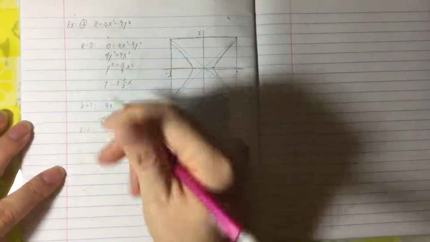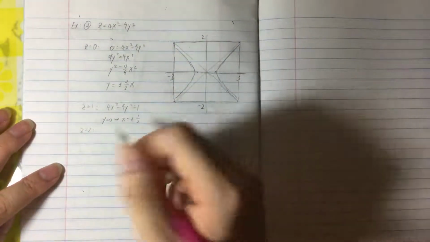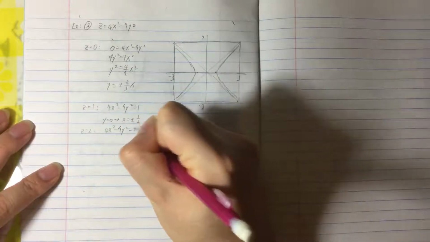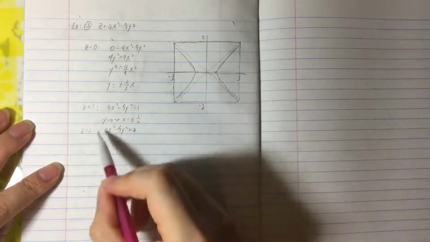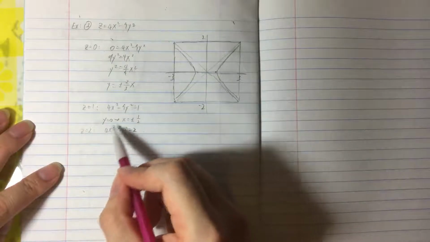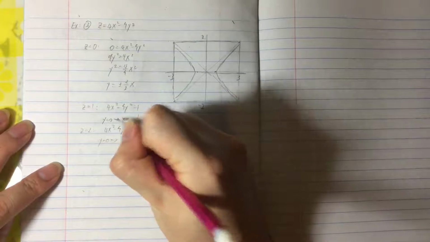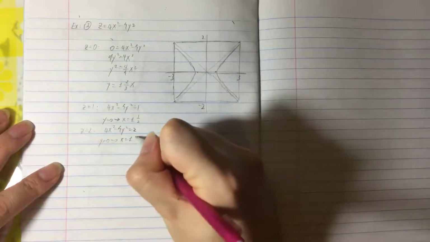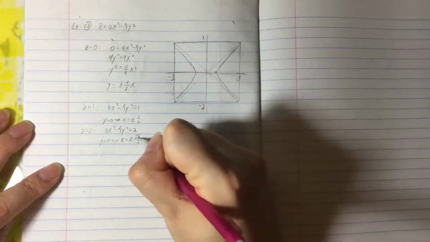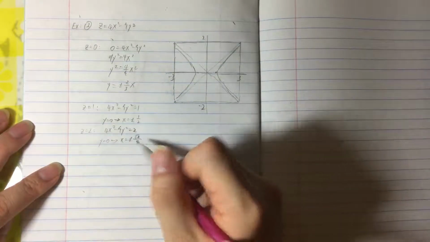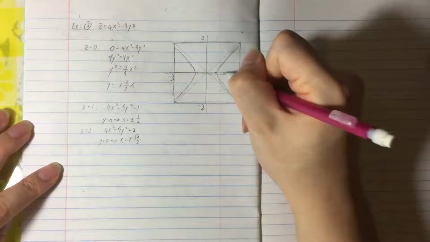When z is 2, we have 4x squared minus 9y squared equal to 2. If I plug in 0 for x, there is no solution for y. But if I plug in 0 for y, x equals plus or minus radical 2 over 2. Since this graph is a hyperbola, it touches plus or minus radical 2 over 2, somewhere here.